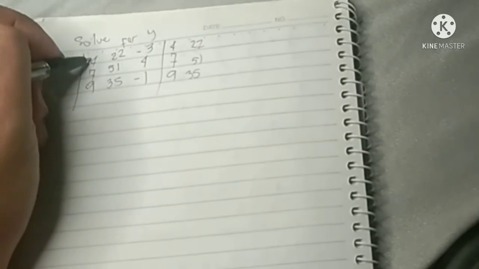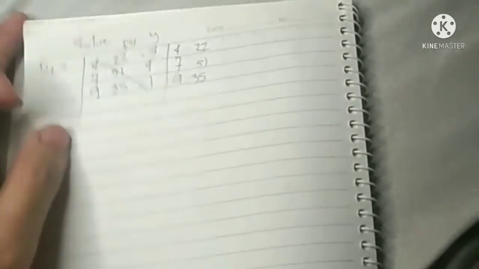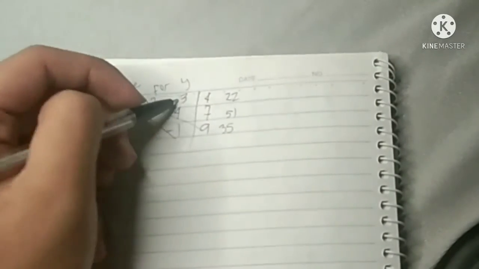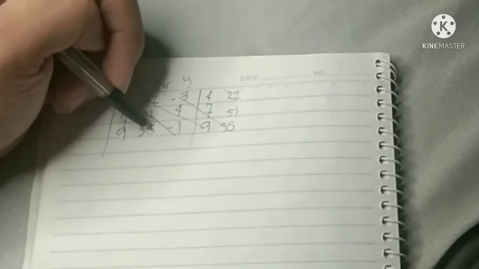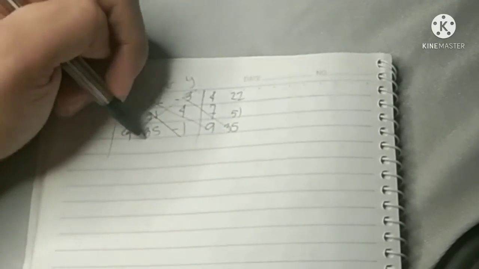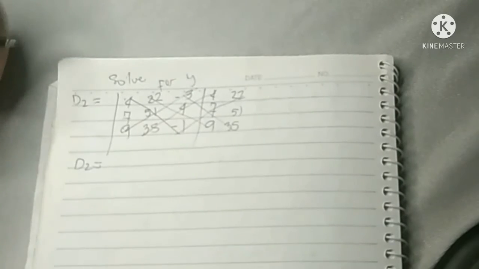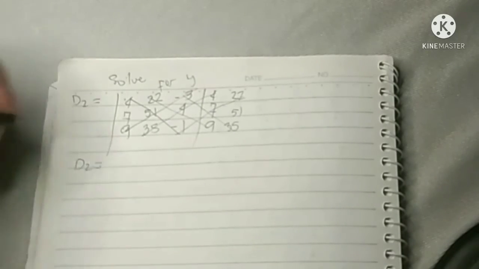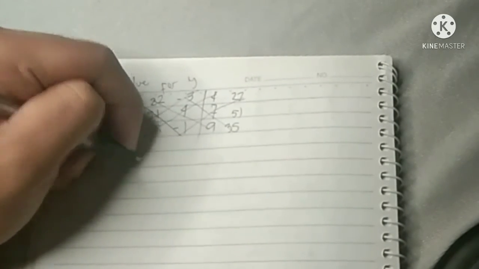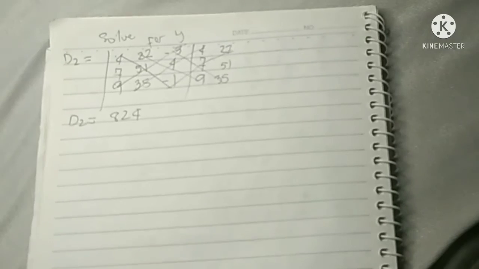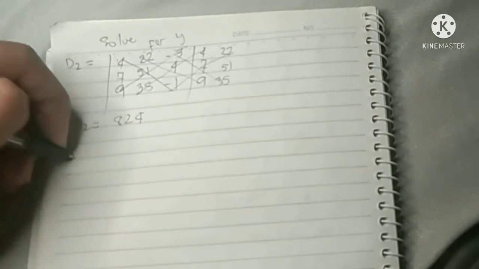So now we can start to multiply: 4 times 51 times negative 1, and 22 times 4 times 9, and negative 3 times 7 times 35, and subtract it by 9, 51, and negative 3. Multiply them, and 35 times 4 times 4, and negative 1 times 7 times 22. And solve them, and we will get our 824 for our D2.